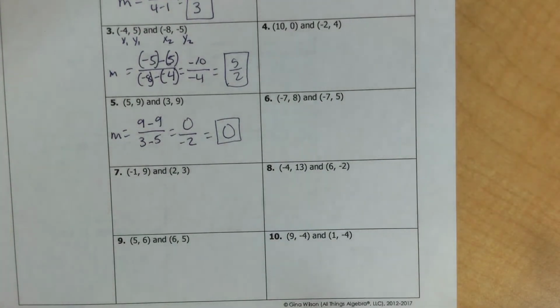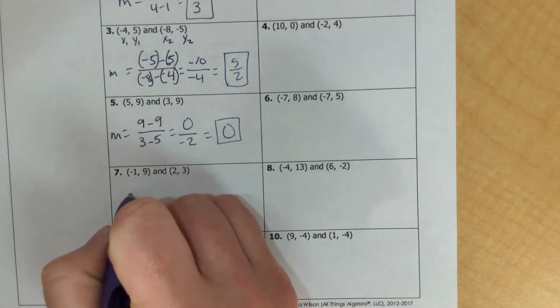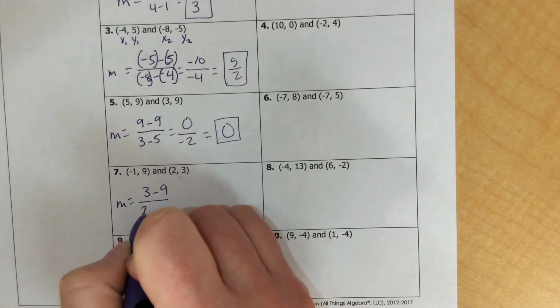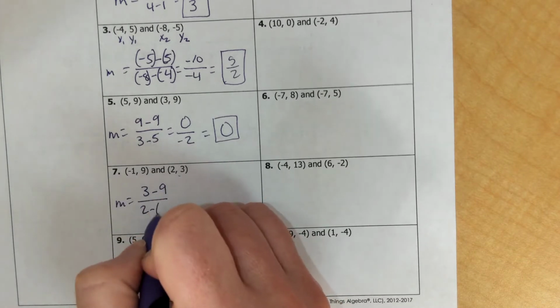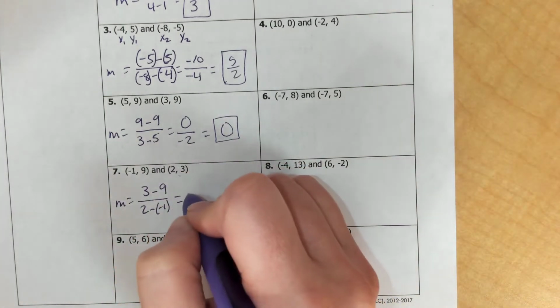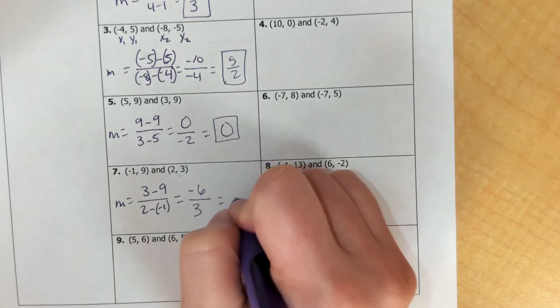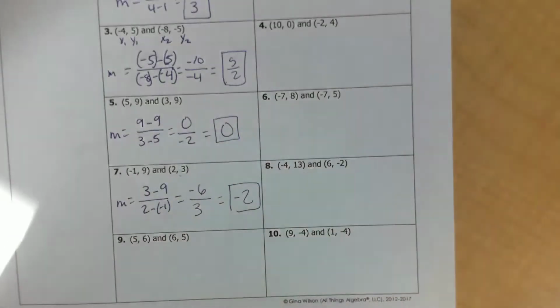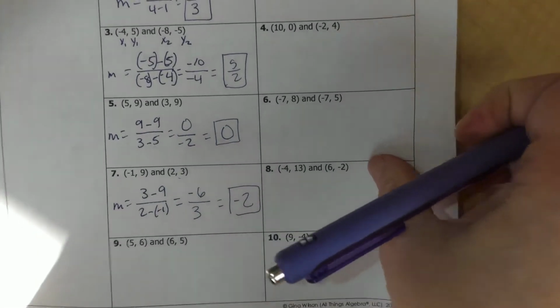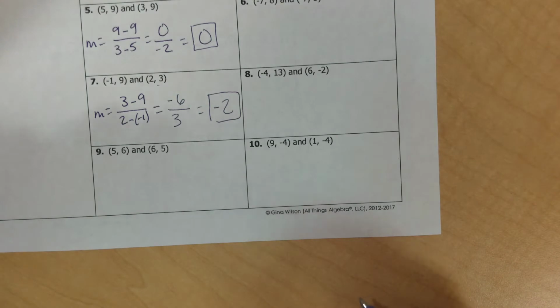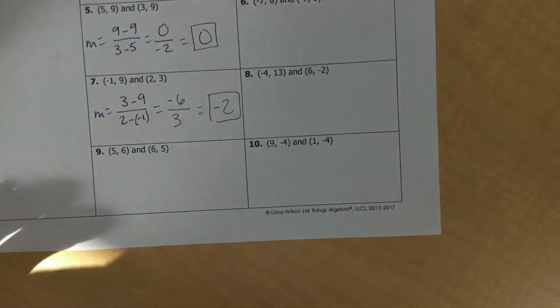Number 7, continuing that, we're going to take the second y value 3 and subtract the first. And then we're going to take the second x value, the 2, and subtract this first one. And so we end up here with negative 6, and here we have 3. Which is going to simplify to a negative 2 slope. Okay, so just this simple formula that we're going to plug these values into and simplify. That's all that we're doing for this step.